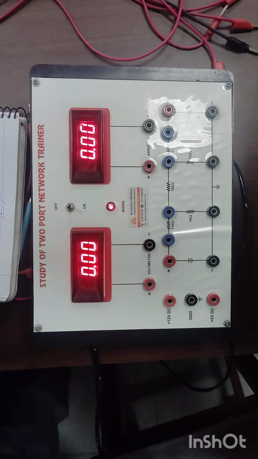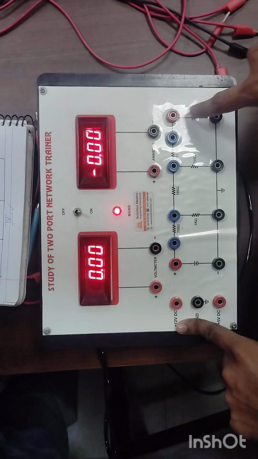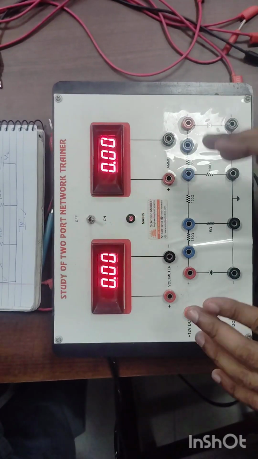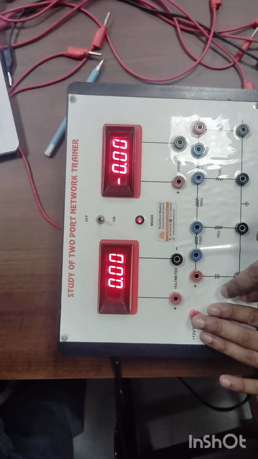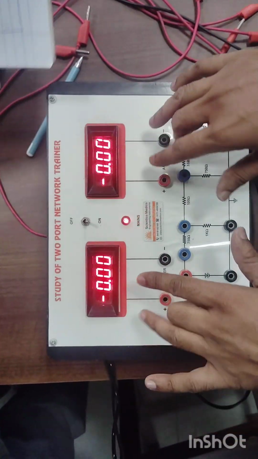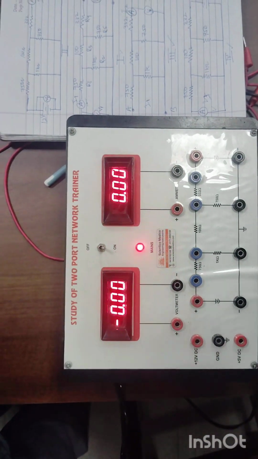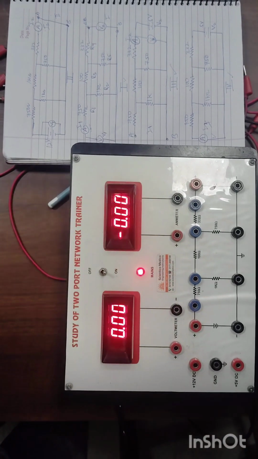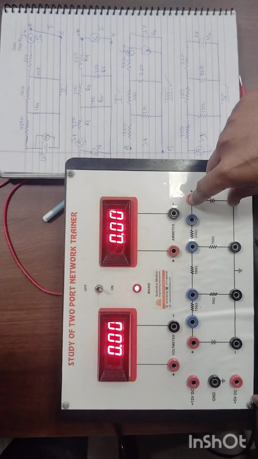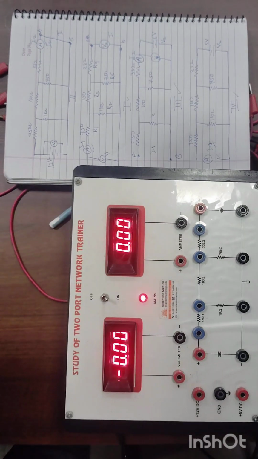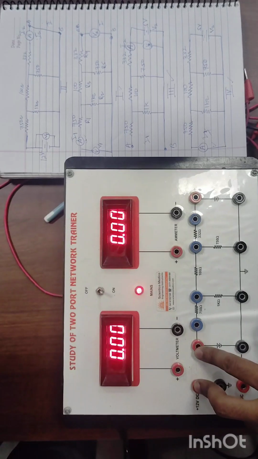Now we are going to perform the experiment on the two-port network. This is the trainer kit, and these resistor elements are internally connected. Only the power supply is not connected to the circuit. First we need to connect the power supply to the circuit, and these two digital devices, the digital ammeter and voltmeter, are used for measuring voltage and current. In the first case, we connect the voltmeter at the output terminal for measuring V2, and connect an ammeter in series at the starting point for measuring I1.